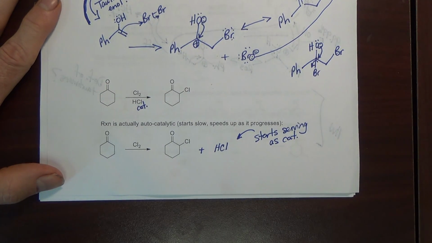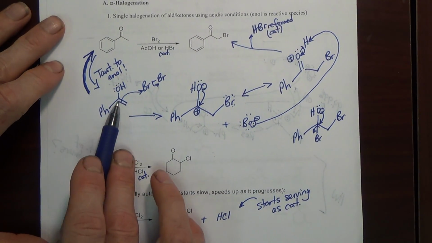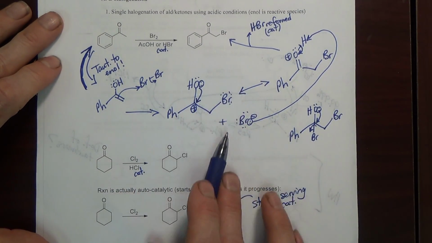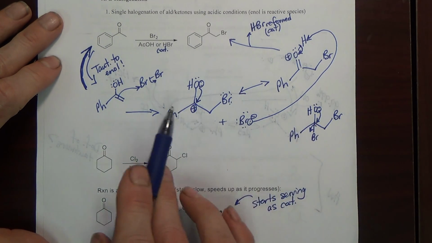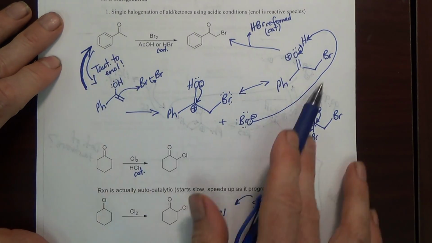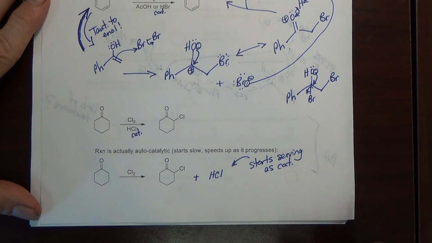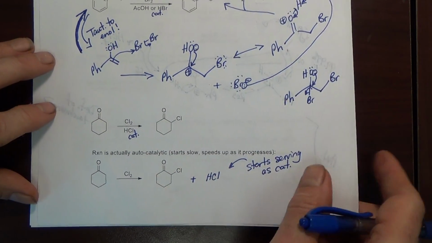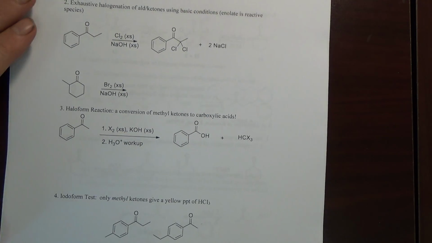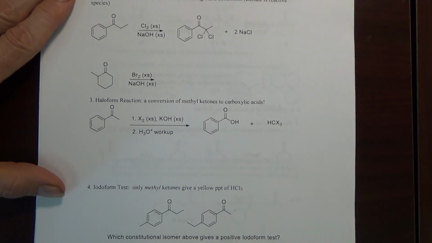Okay? So, alpha halogenation proceeds via the enol. We have the reactive alkene, but we don't do a dihalogenation. Instead, we have resonance. Okay? And several different concepts that we've learned along the way are all here together. All right? We have built our knowledge through Organic 1 and Organic 2.